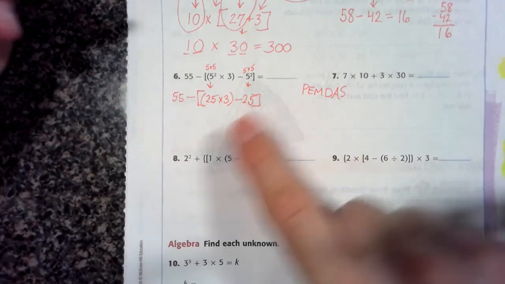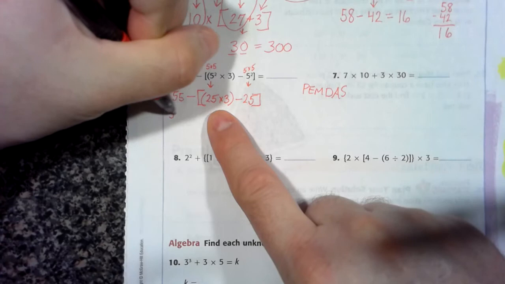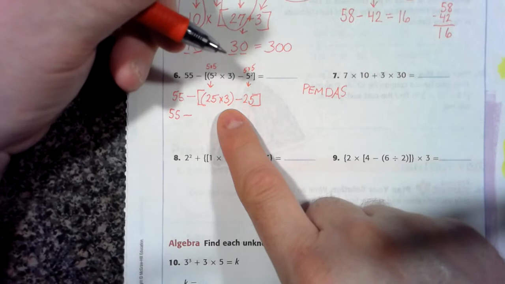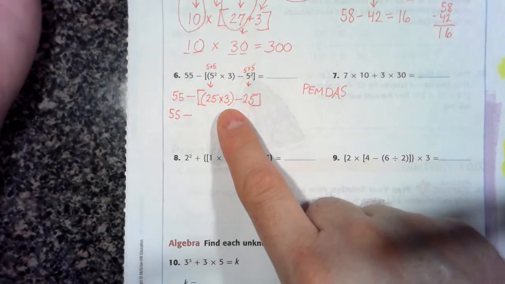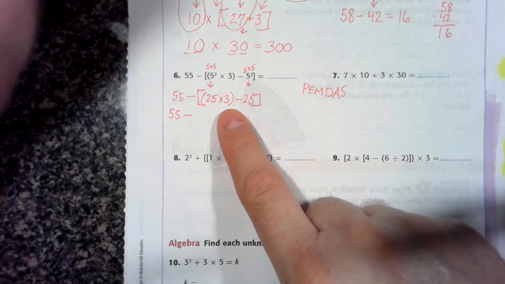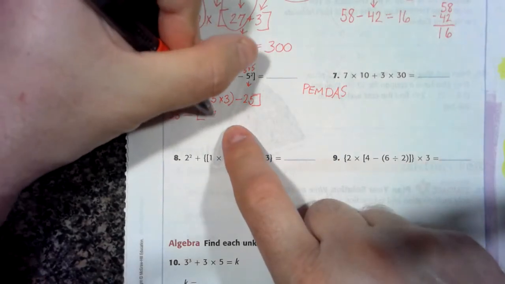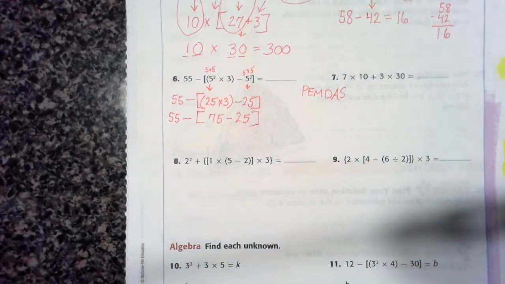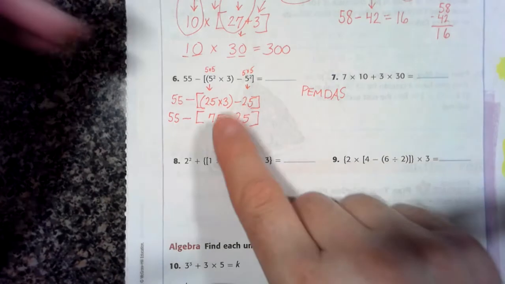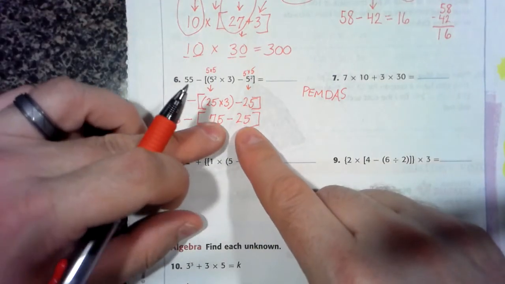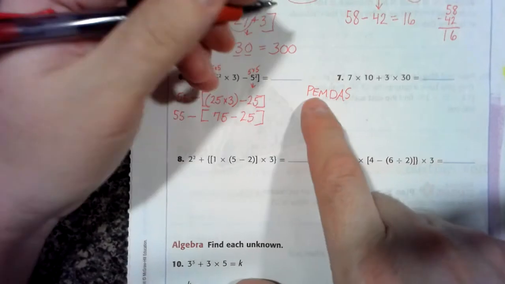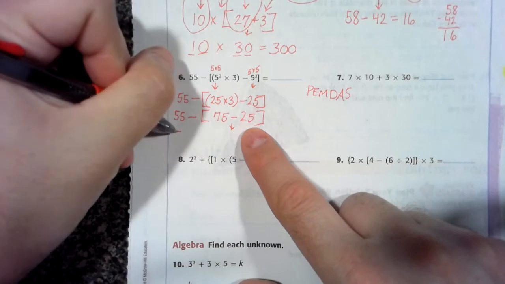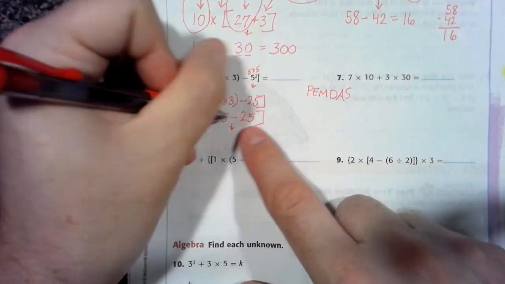So do we have any more parentheses? Yes, we have that one. So we're going to say 55 minus, what's 25 times 3? If you have 3 quarters in your hand, 3 coins of quarters, you're going to have 75 cents, right, or 75. So we're going to write this bracket here is 75 minus, we didn't do anything with this, 25. Okay, PEMDAS. We cleared out those parentheses, but we're still not done. We still got this parentheses, right? It's still there. So we got to do this. We haven't even moved past this PE yet. So what's 75 minus 25? So we write 55 minus, so what's 75 minus 25?